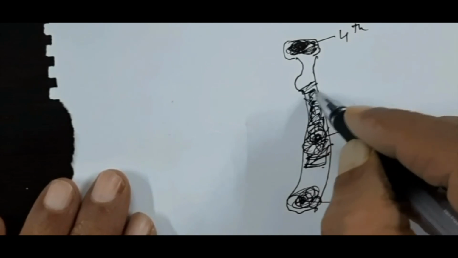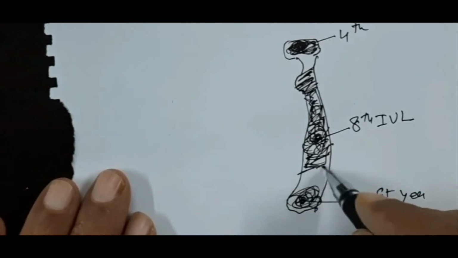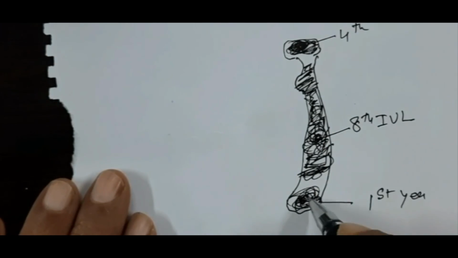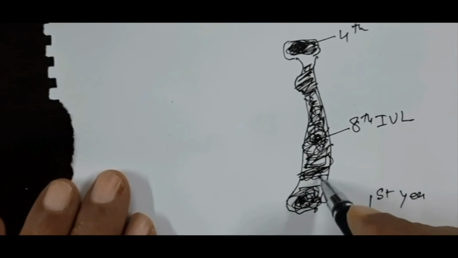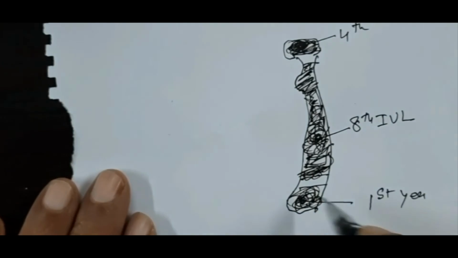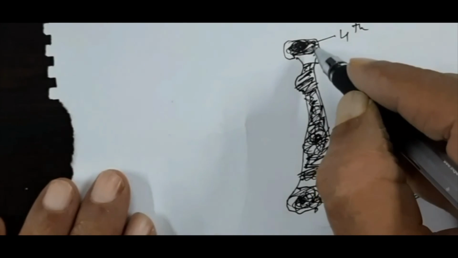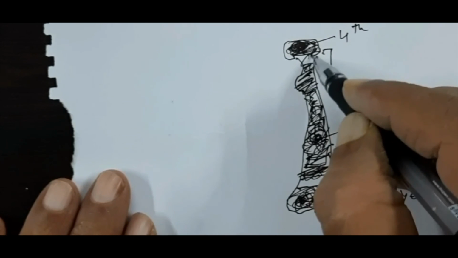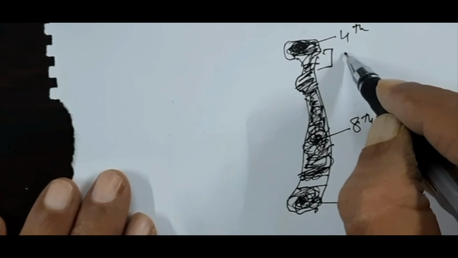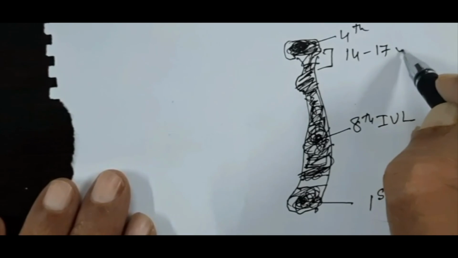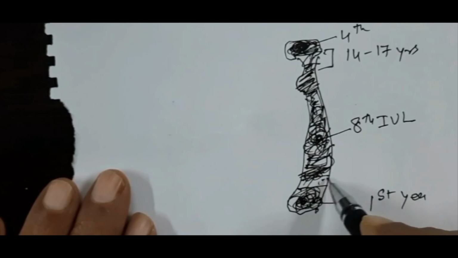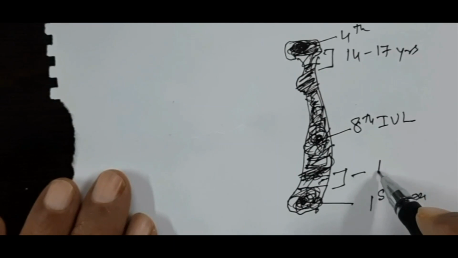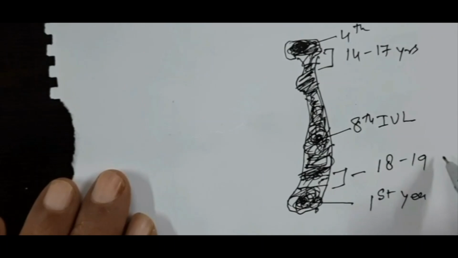And then the diaphysis, which developed from the primary center, and the centers which have developed from secondary centers, unite with each other at different times. For example, the one that appeared at the 4th year, the epiphysis and diaphysis will unite with each other around 14 to 17 years of age. And then for the lower end, they will unite with each other by about 18 to 19 years of age.